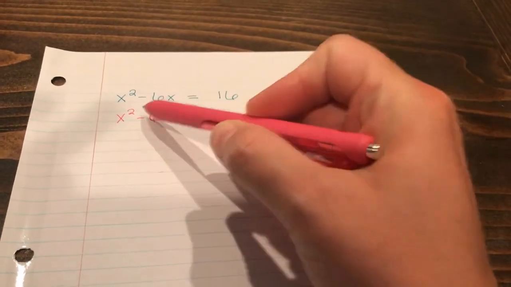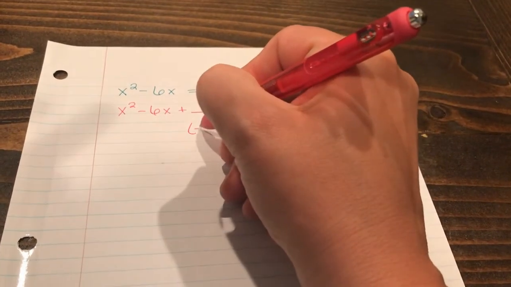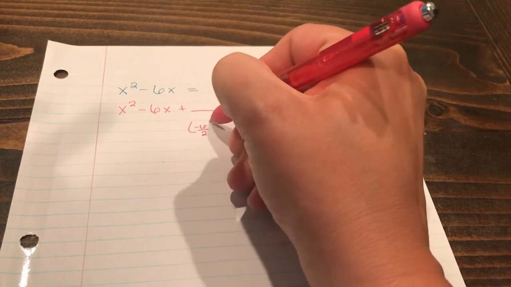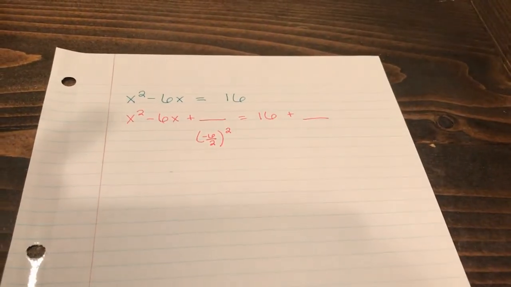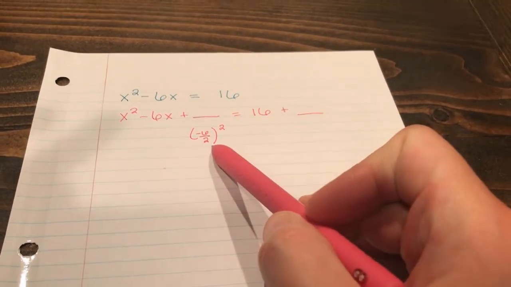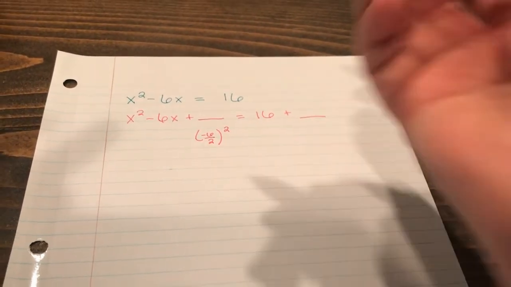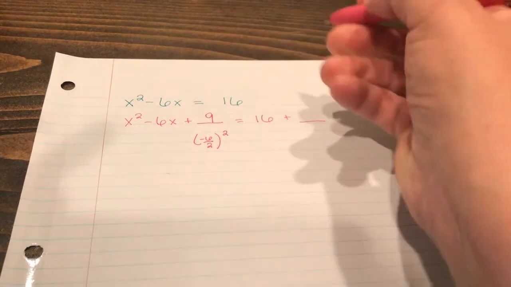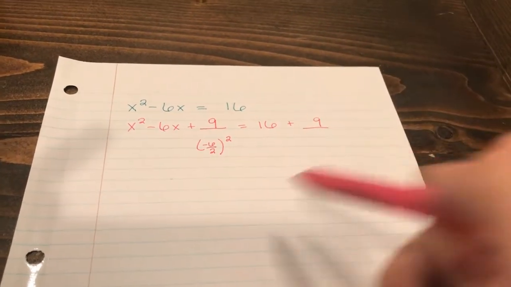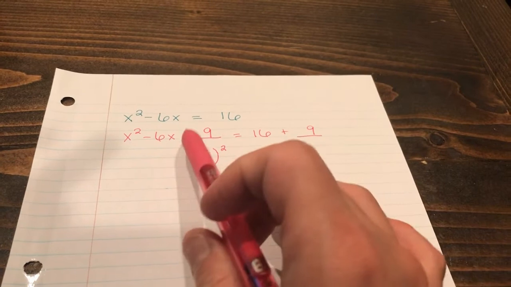To determine what that number is, we take the negative 6 here, cut it in half, and then square it. Negative 6 divided by 2 gives me negative 3, and then we square it to give me 9. That tells me what number should go in each of the blanks. Notice that each blank got the same number.